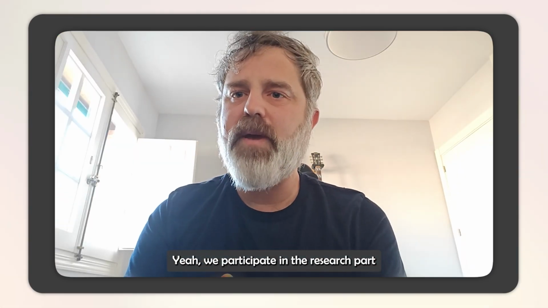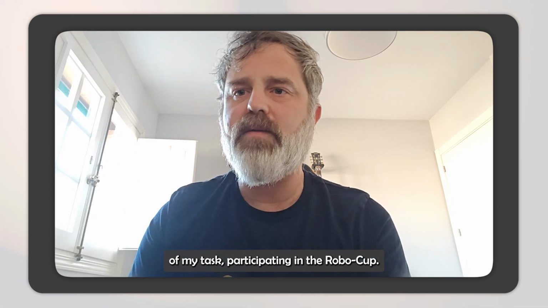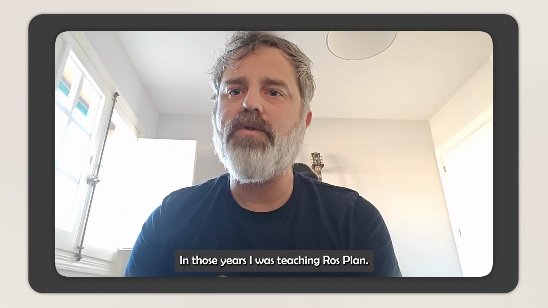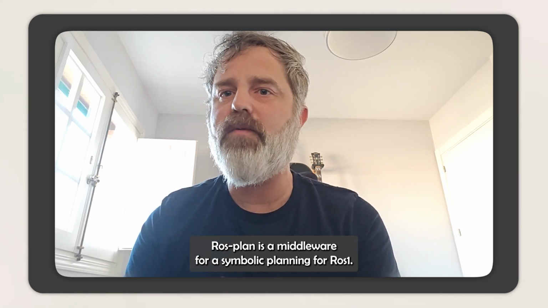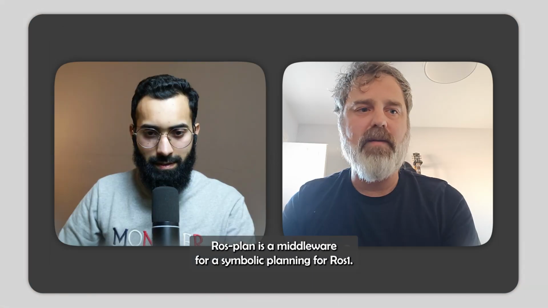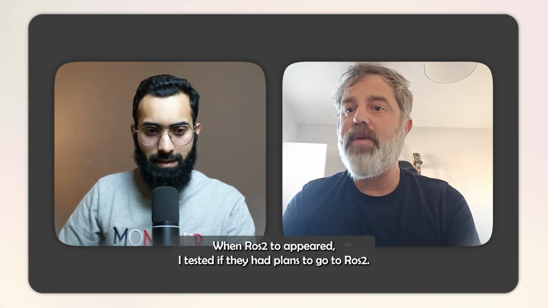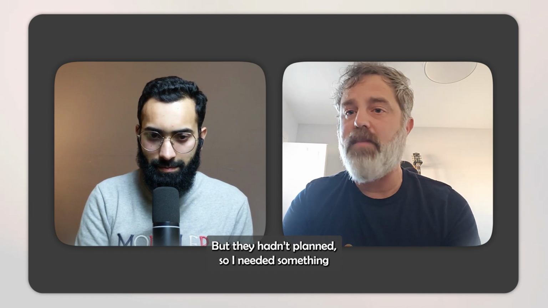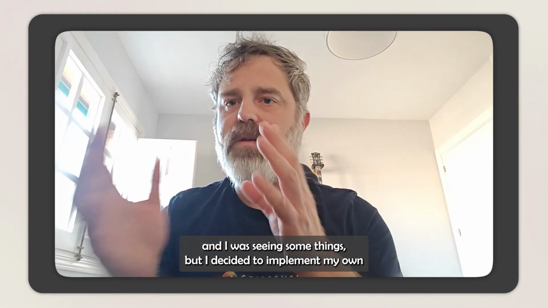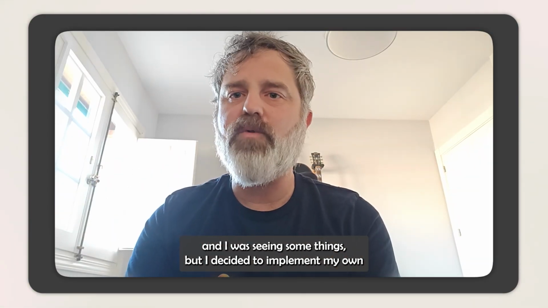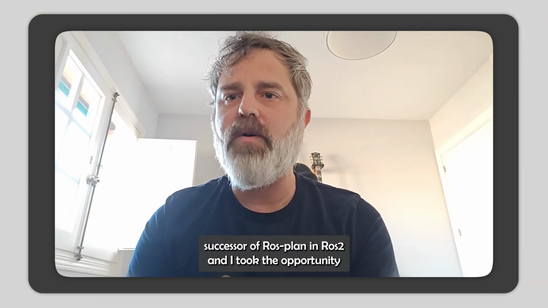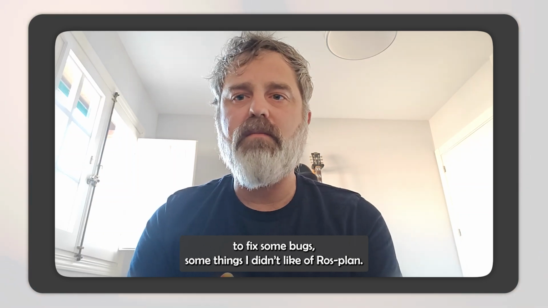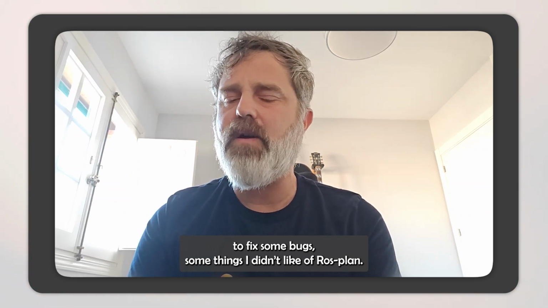Yeah, we participate in the research part of my task, participating in the RoboCup. In those years, I was using ROSPlan. ROSPlan is a middleware for symbolic planning for ROS1. And when ROS2 appeared, I checked if they had plans to go to ROS2, but they hadn't planned it. So I needed something. I was seeing some things, but I decided to implement my own successor of ROSPlan in ROS2. And I took the opportunity to fix some bugs and some things I didn't like of ROSPlan.